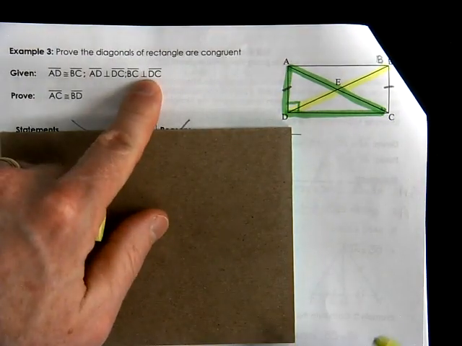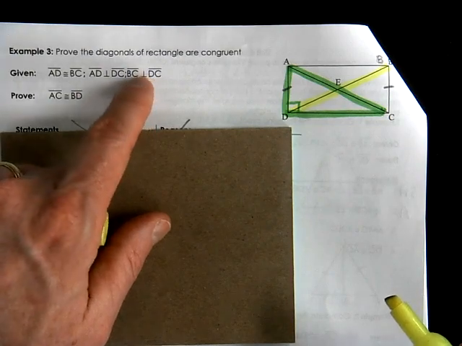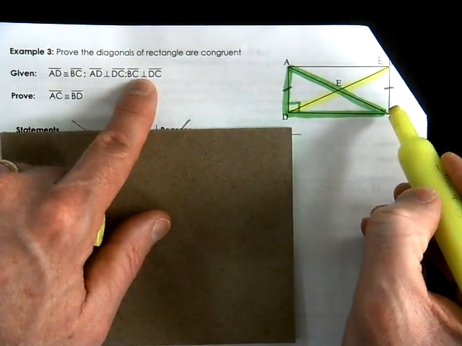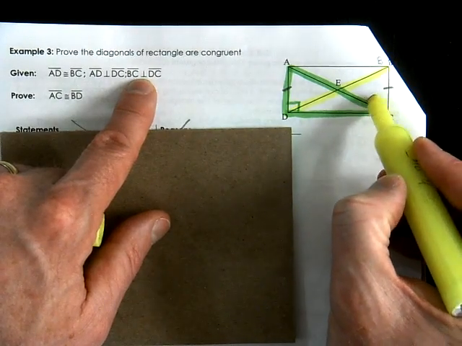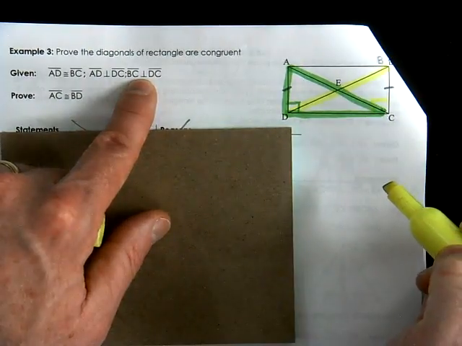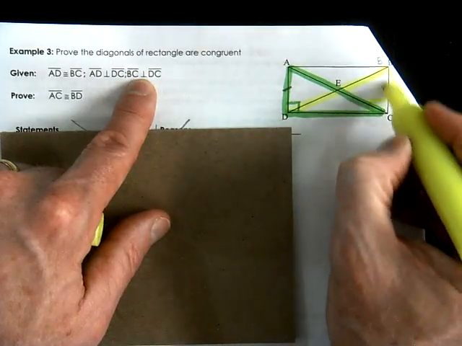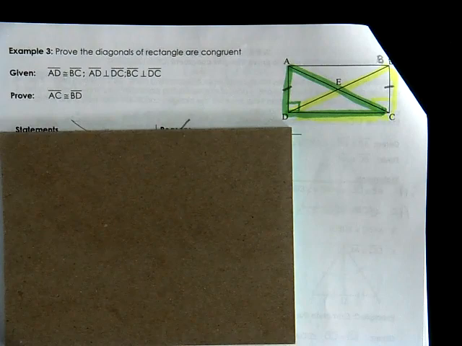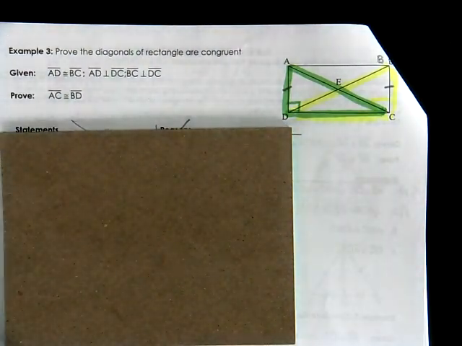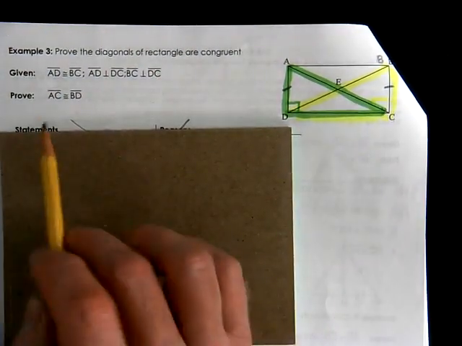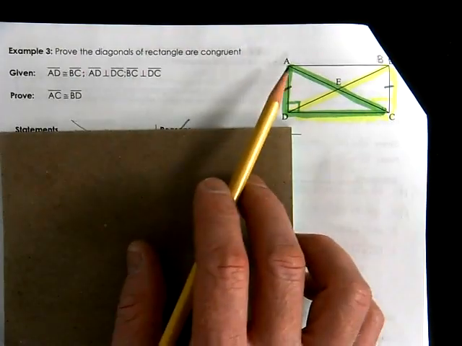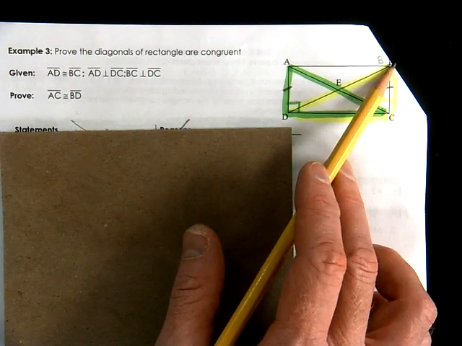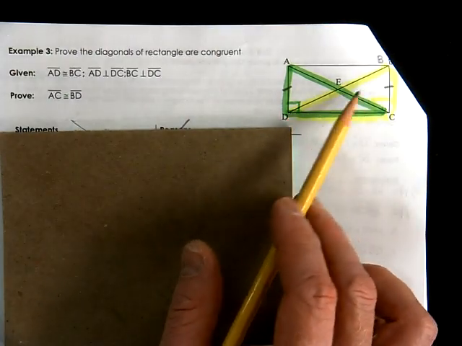Then we have our next triangles. This is the perpendicular. BC is perpendicular to DC. So that means we're going to be working with this triangle. Those are the two triangles we're working with. And we eventually want to be able to say that AC, that diagonal, is congruent to BD, which is called a diagonal.